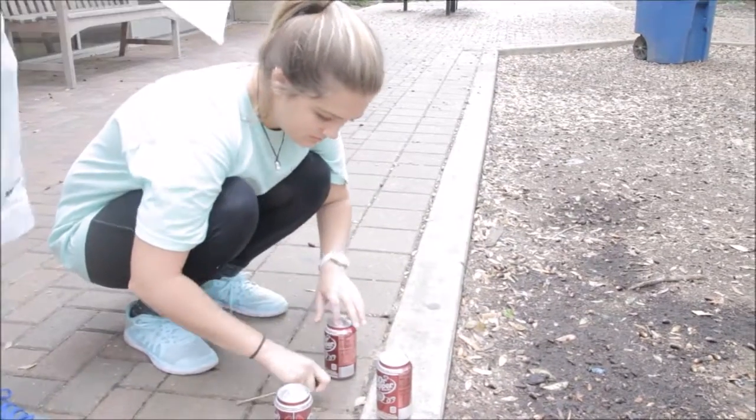Okay, so our first try, we screwed up somewhere. Not entirely sure where, but our numbers are off by a lot. So we're going to try a different method. This time, we're going to poke the holes at the bottom and keep the cans at a constant height. And then we're going to compare.